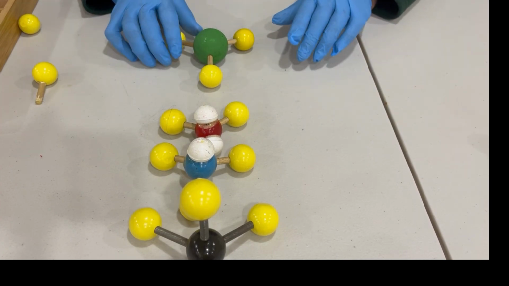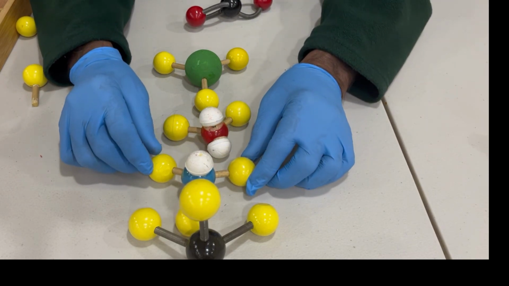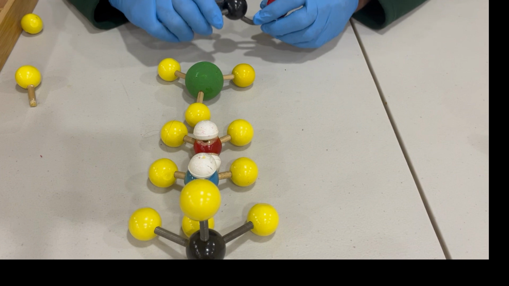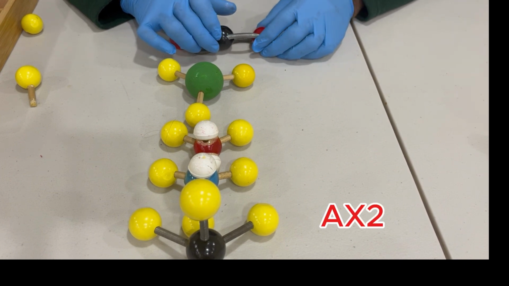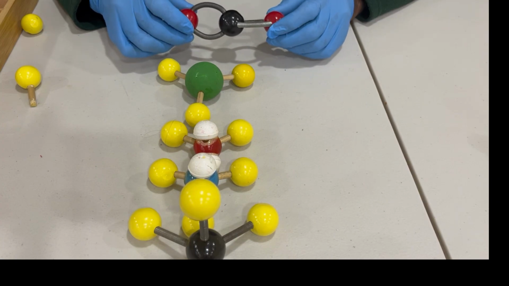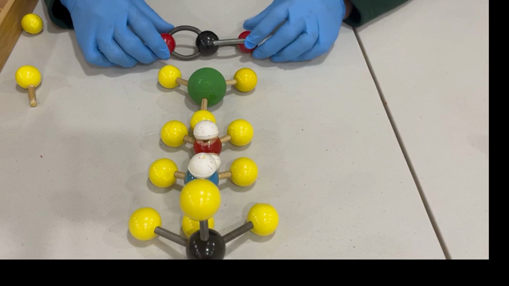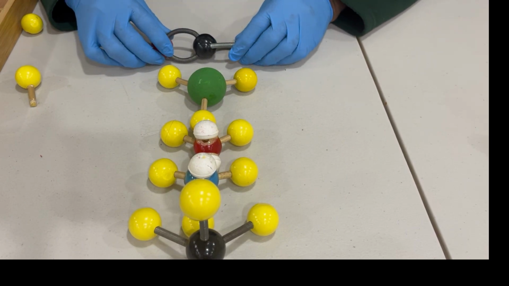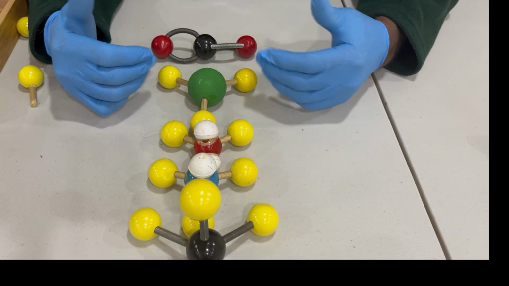Okay? Now finally we do the carbon dioxide molecule. Carbon dioxide is an AX2 type of molecule. If you have 2 atoms around the central atom, the only logical arrangement for it will be a linear arrangement. So carbon dioxide is said to be a linear molecule. And the electron arrangement for this case will also be linear. So these are the molecular geometries for all these molecules here.